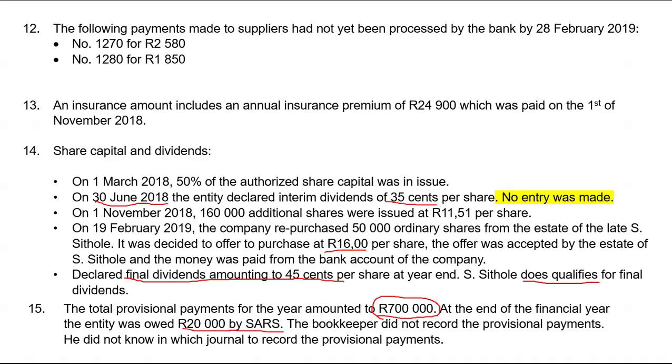If we paid 700,000 Rand as provisional payments, please note that it means our income tax was less than 700,000, because we paid more than what we were supposed to pay by 20,000, because we are owed 20,000 by SARS.